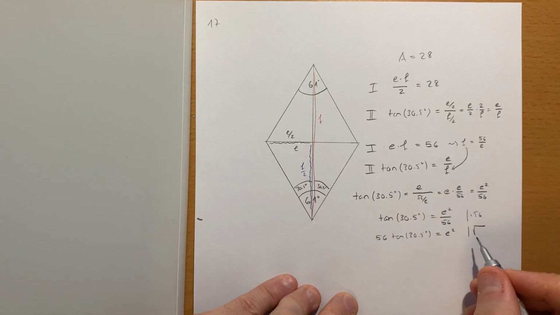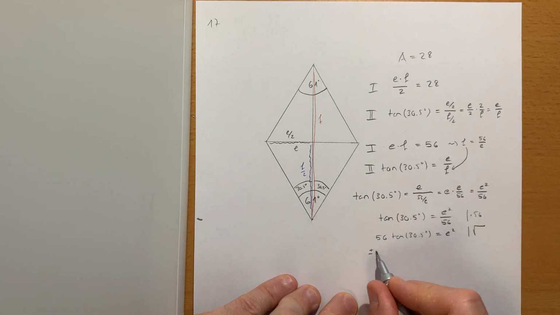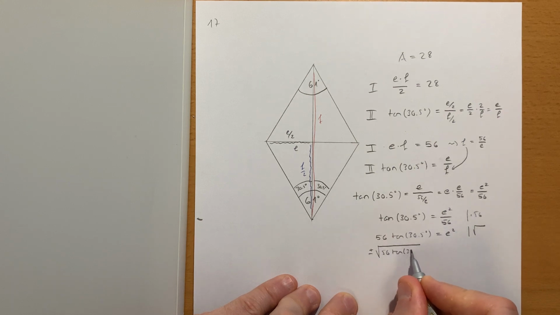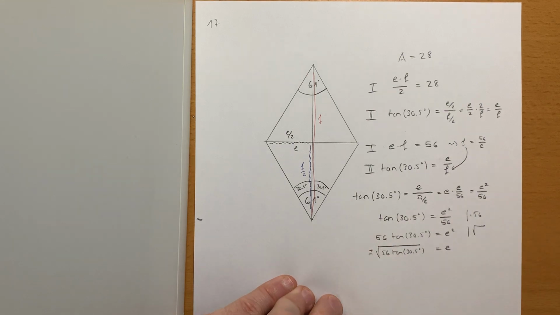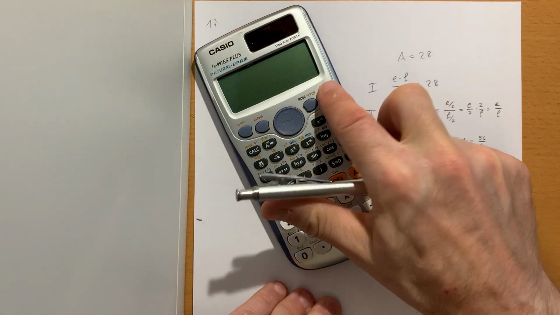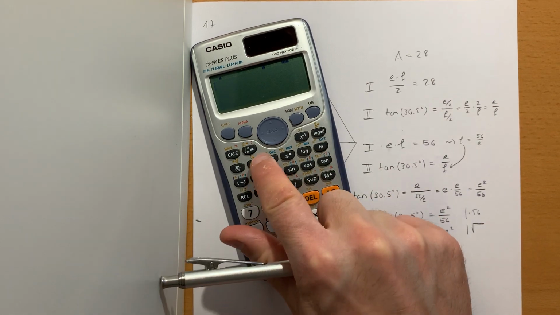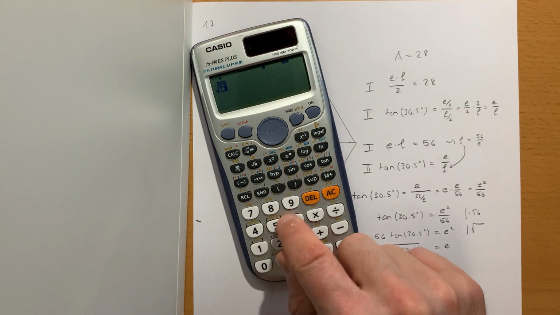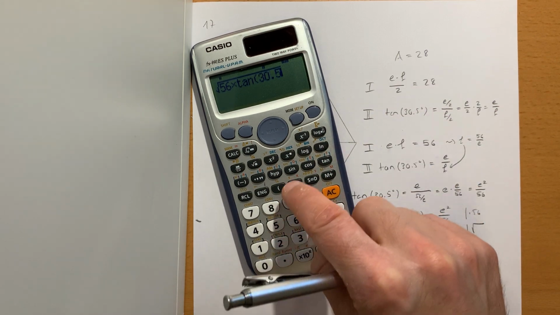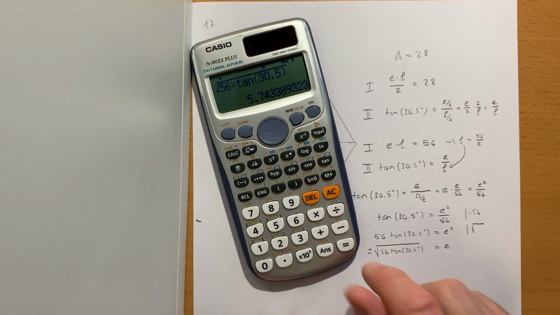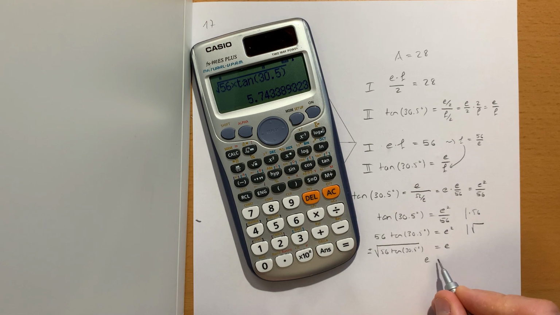Then let's take the square root. So it would be plus minus the square root of 56 tangent of 30.5 degrees is E. Let's type this in. The square root of 56 times tangent of 30.5. So E is plus minus 5.744.